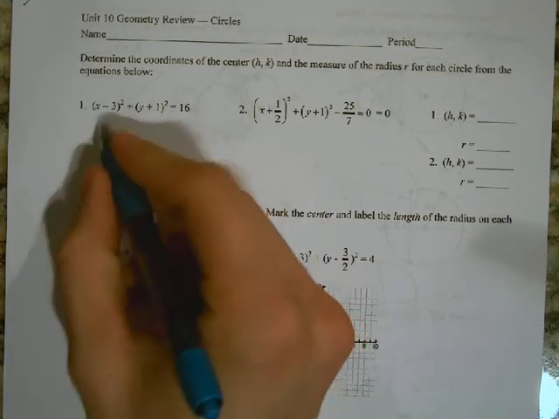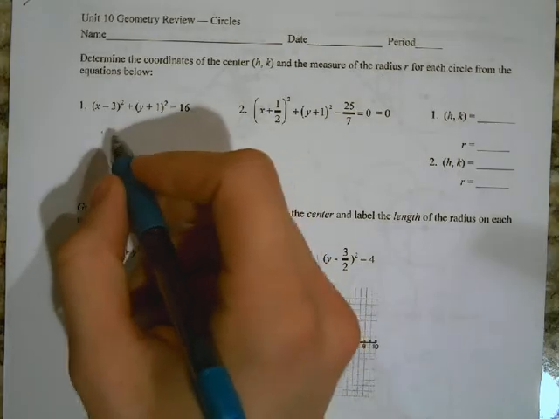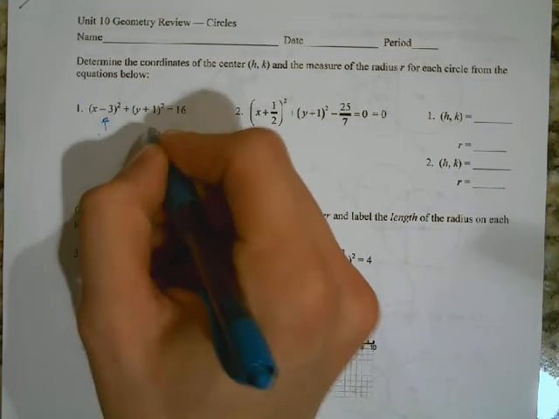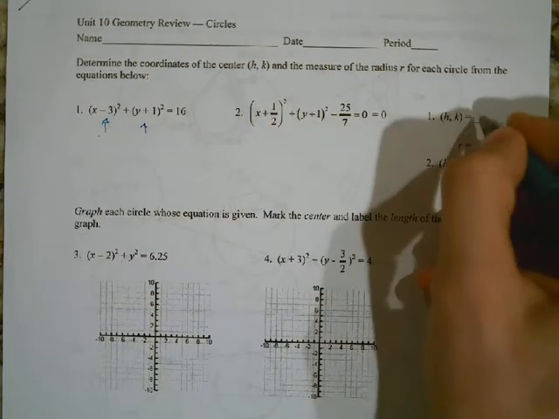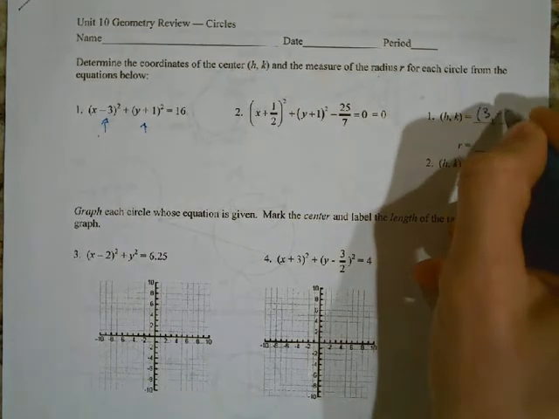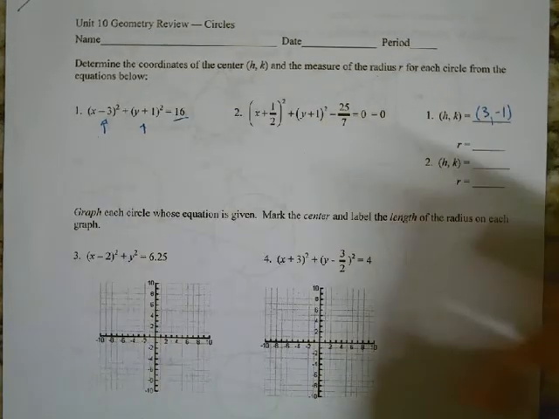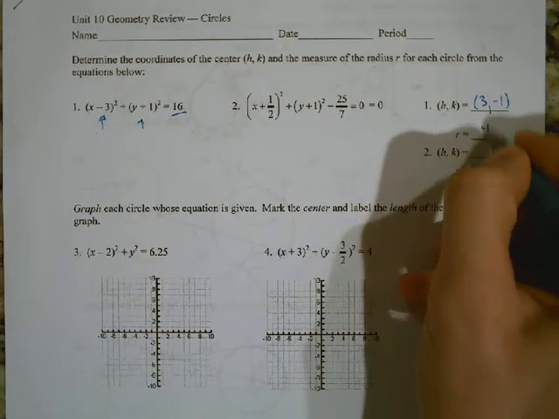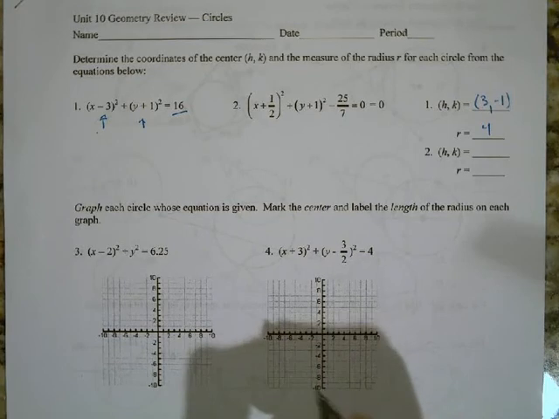We've got our circles. To find the center of the circle, we take the opposite of the x, the opposite of the y, so the center is going to be 3, -1. 16 is our radius squared, so our radius is going to be 4. Same thing with our next one.